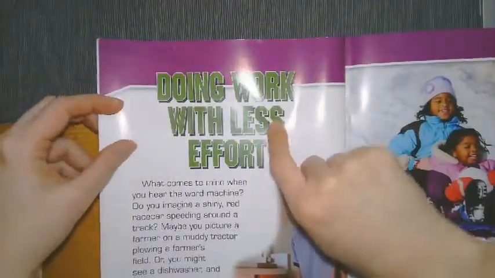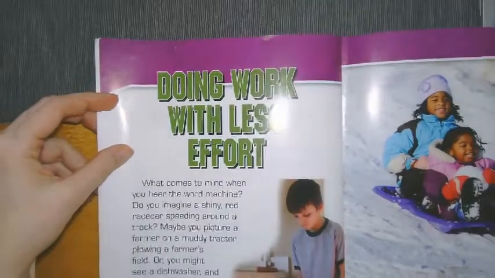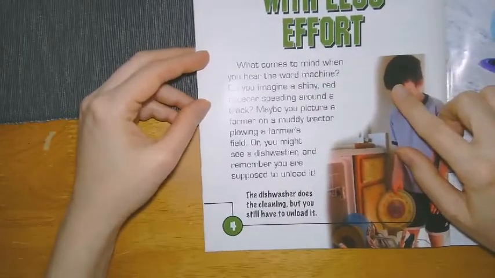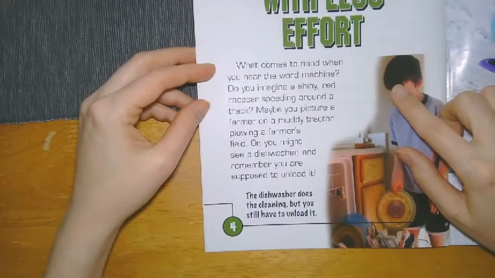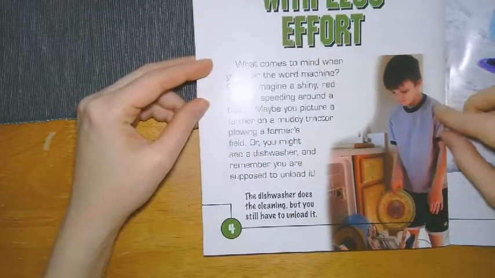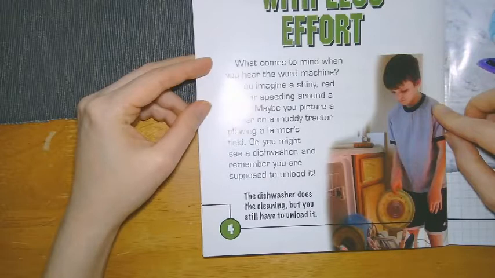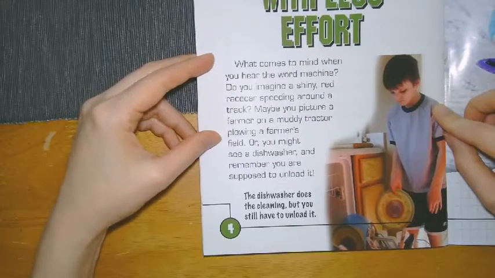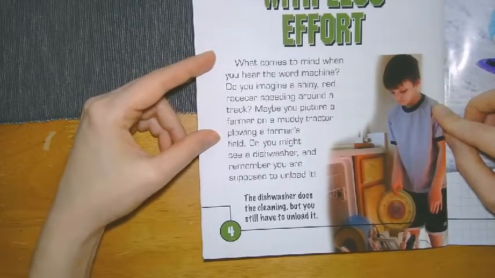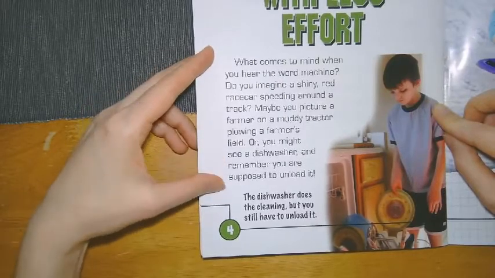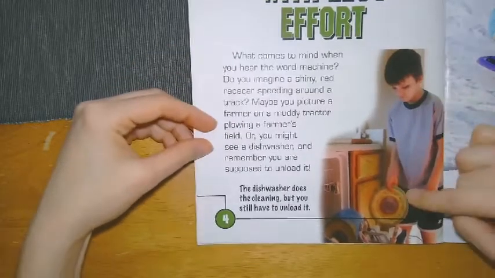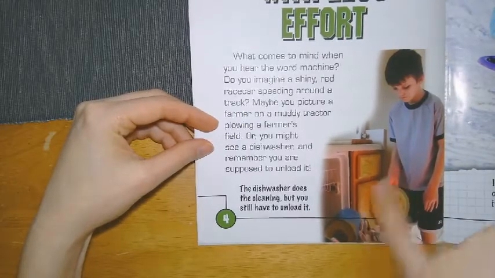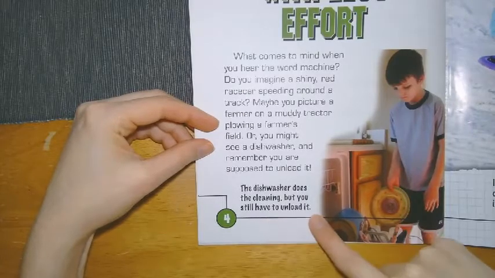Goodness, this light. All right, chapter 1, doing work with less effort. What comes to mind when you hear the word machine? Do you imagine a shiny red race car speeding around a track? Maybe you picture a farmer on a muddy tractor plowing a farmer's field. Or you might see a dishwasher, and remember, you are supposed to unload it. The dishwasher does the cleaning, but you still have to unload it. The picture really does support the caption that goes along with it. This is the dishwasher. He is performing that second half of what it says, the unloading piece.